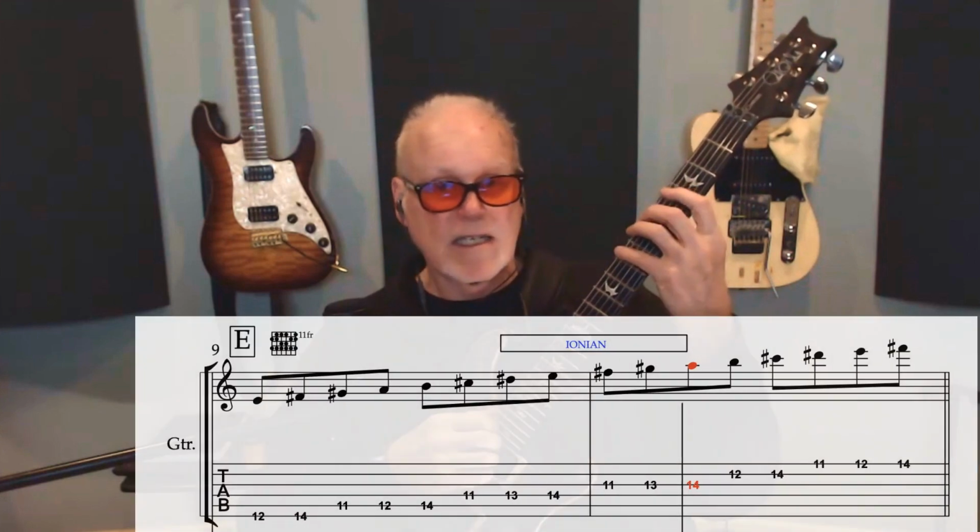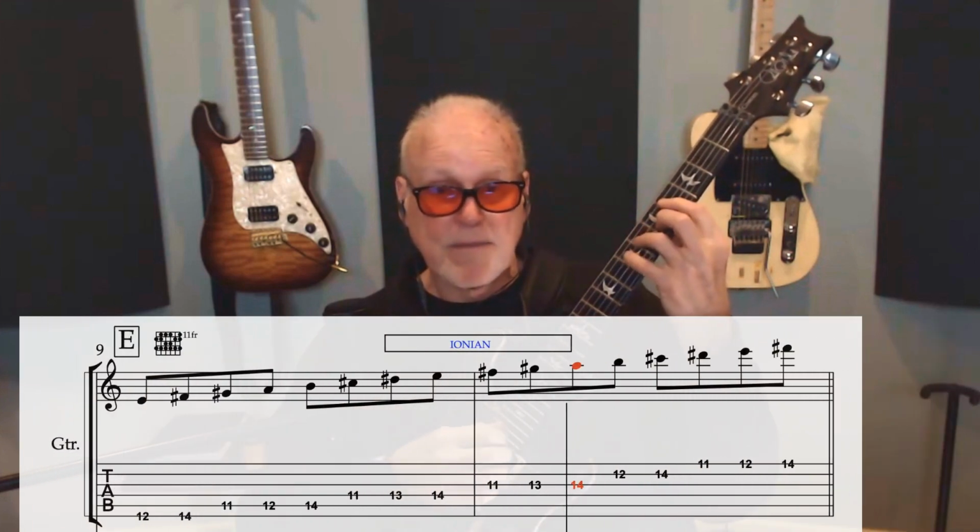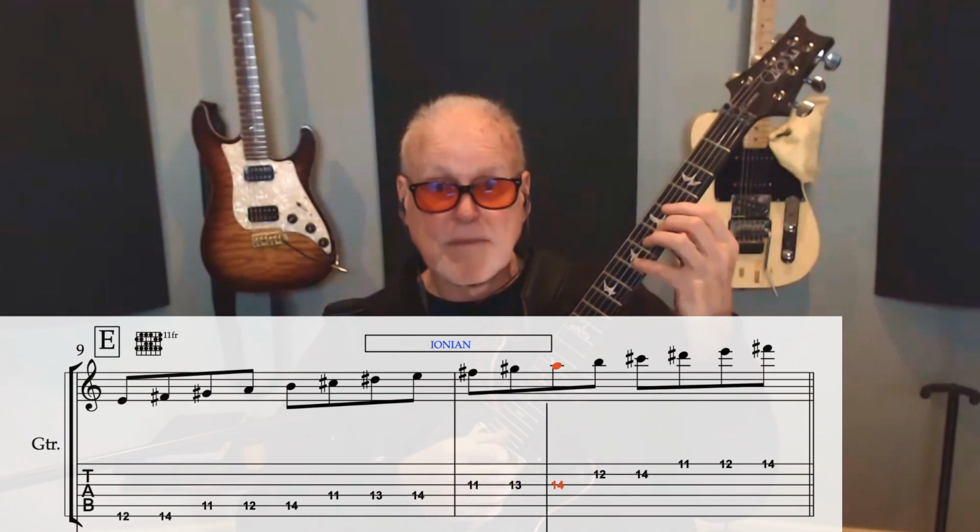So now the Lydian is that. The Ionian is this. That's going to be a different type of song.